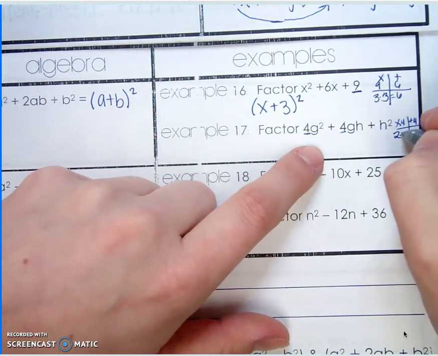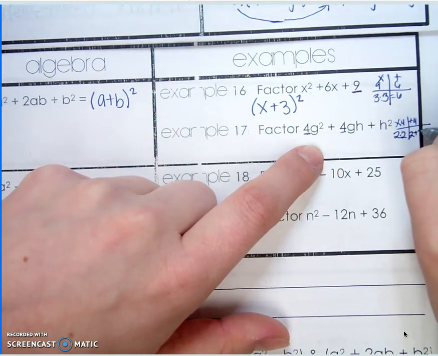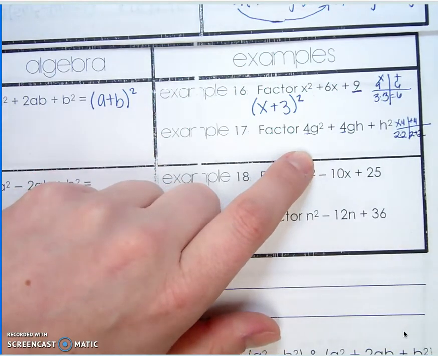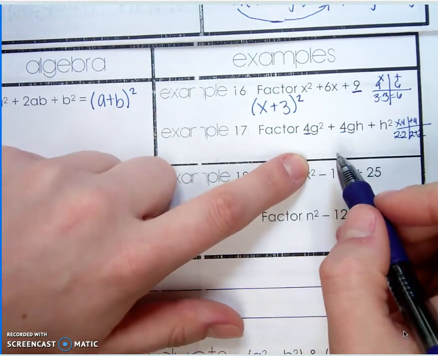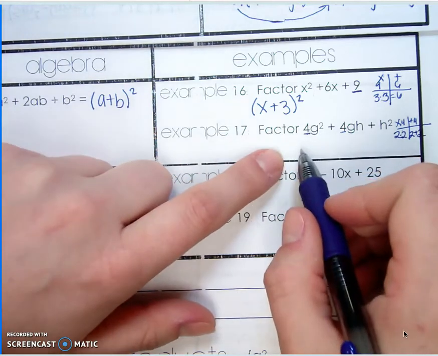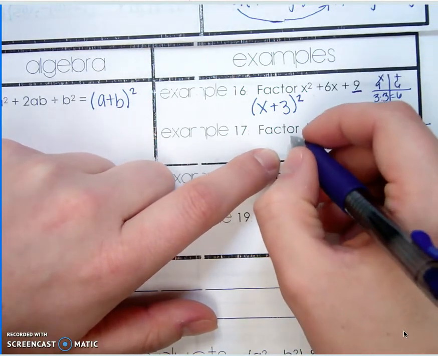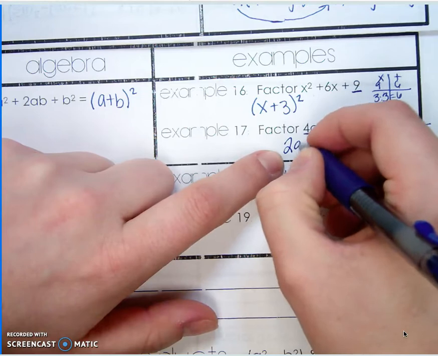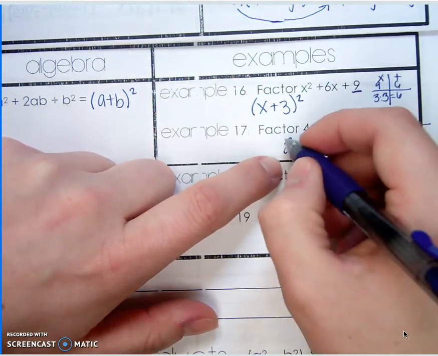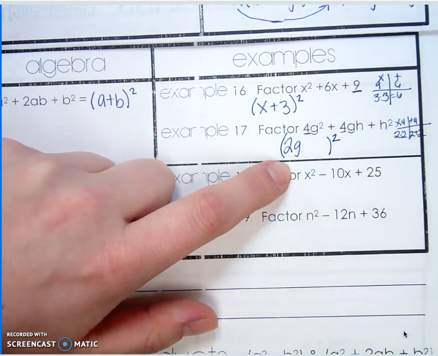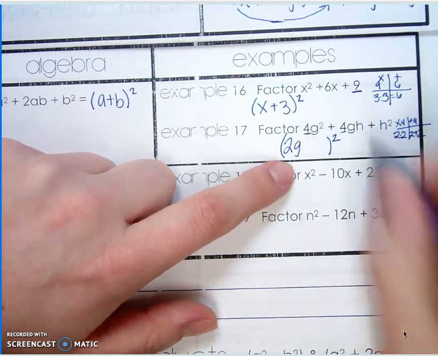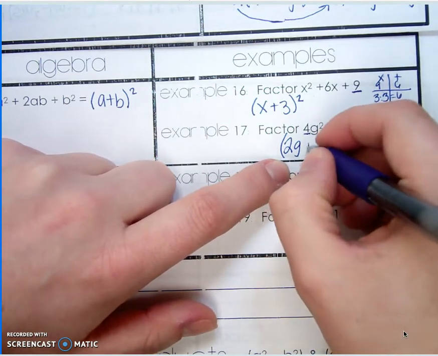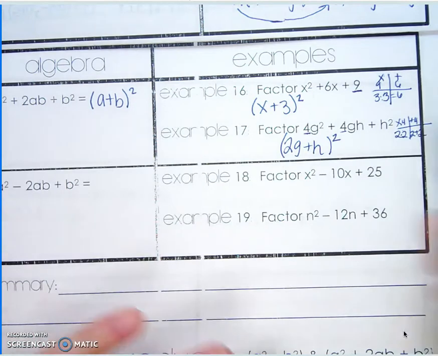So 2 times 2 is 4, and 2 plus 2 is also 4. But how am I going to get the g squared? I'm going to have 2 times g times 2 times g, so that'll be twice, because it'll be squared. And then how do I get the h? h times h will give me the h squared.